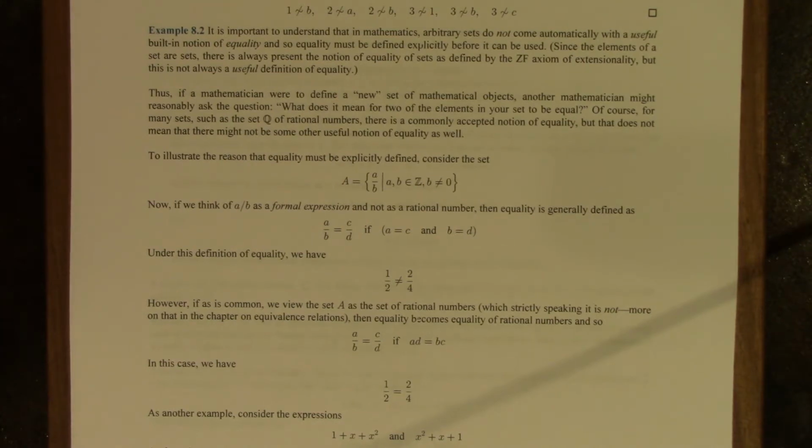You might be thinking, well, since the elements of sets are sets, there's always present the notion of equality of sets as defined by the ZF axiom of extensionality. But that's not always a useful definition of equality.